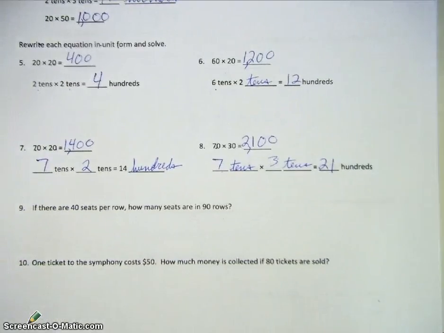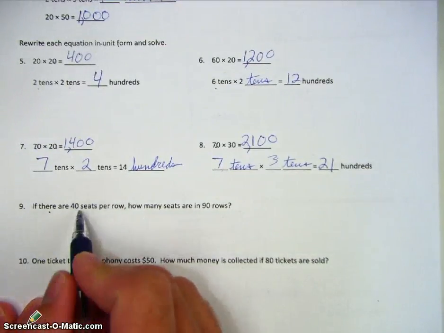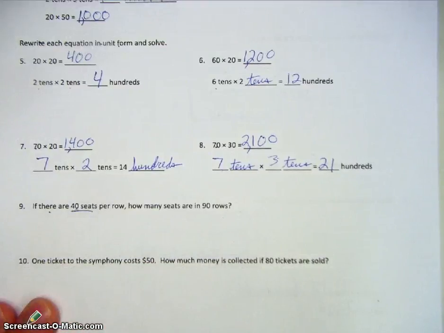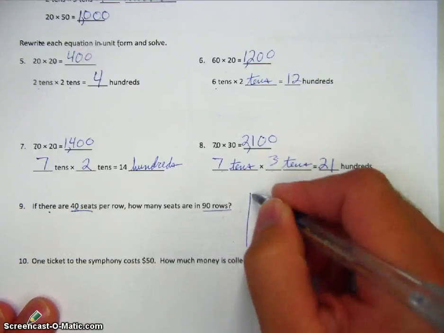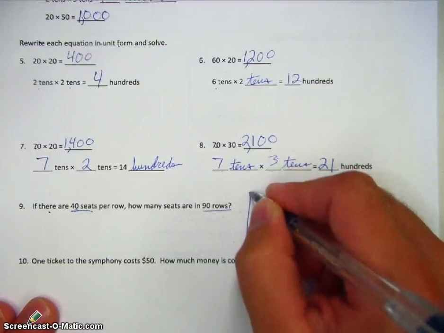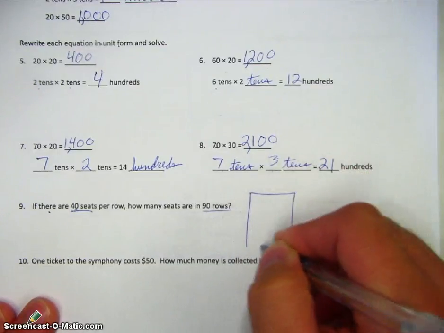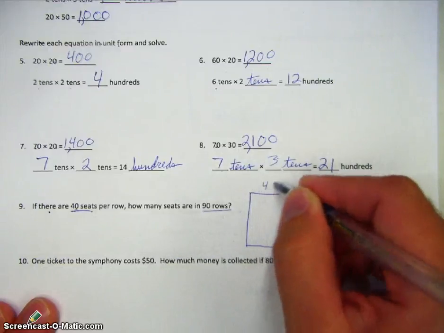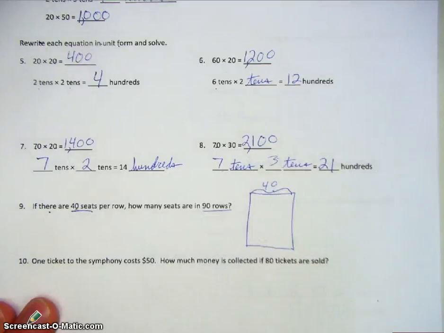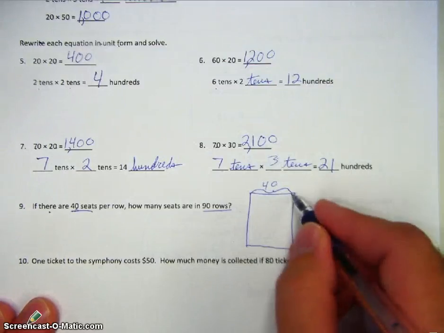Now number 9, a quick word problem. If there are 40 seats per row, how many seats are in 90 rows? If we set up an area model here, I've got 40 seats in a row, so I'm going to put that number up here, and we've got 90 rows.